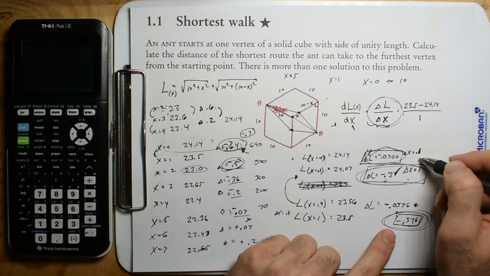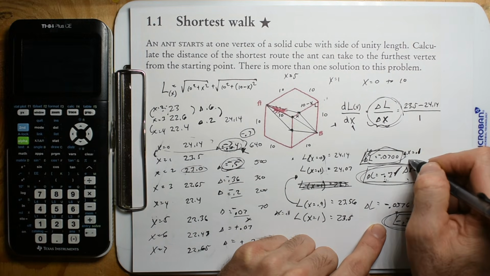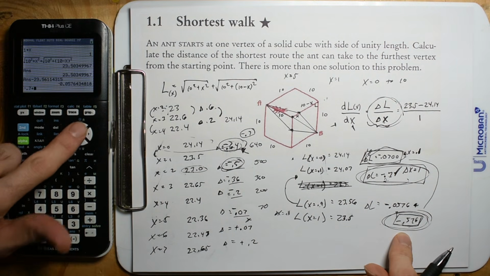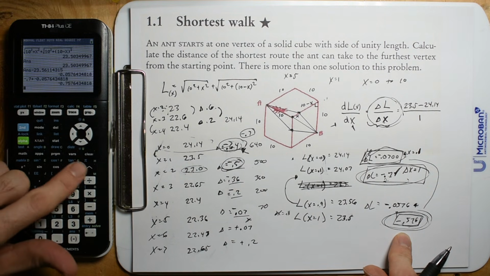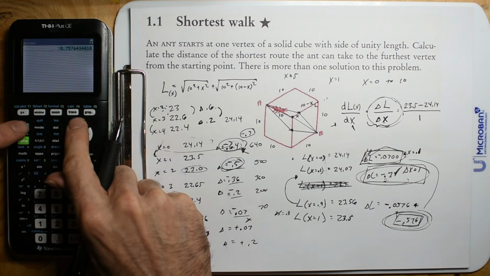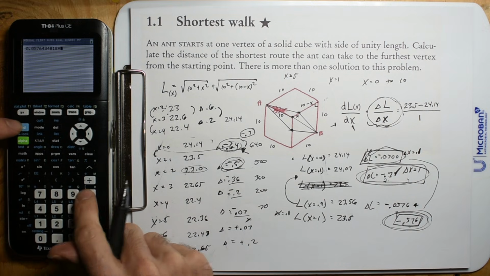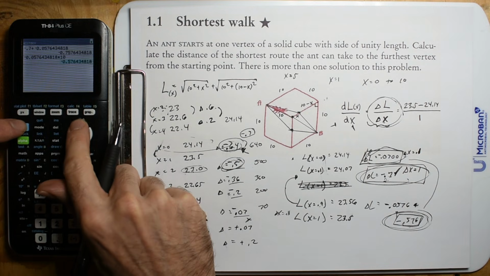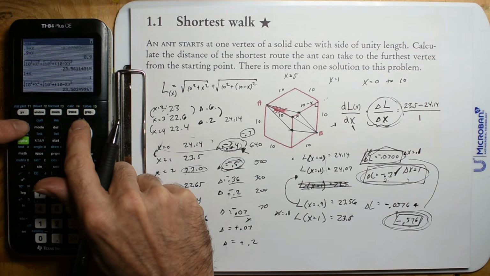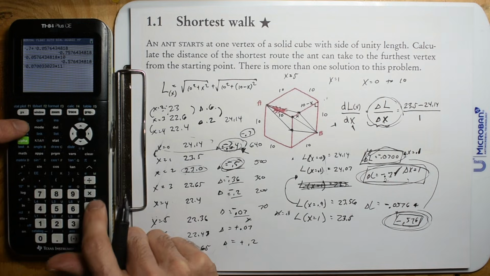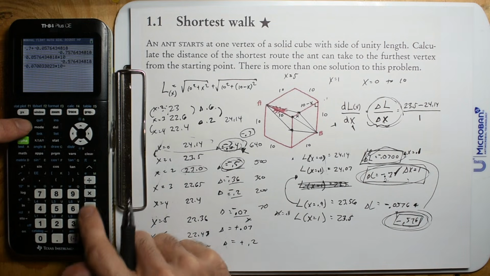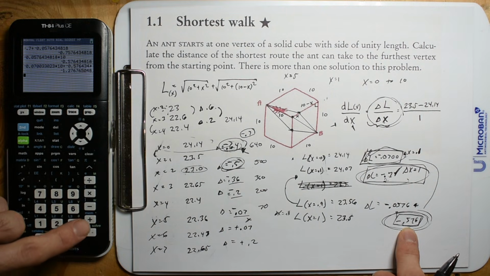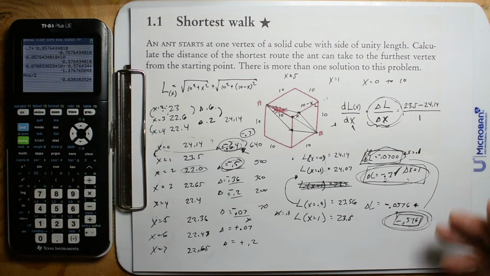What we can do is take these two numbers, this negative 0.7, times 10, and then add it to this negative 0.576 and then divide by 2, because that'll give us the average.